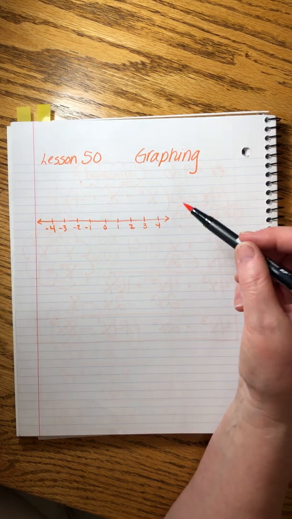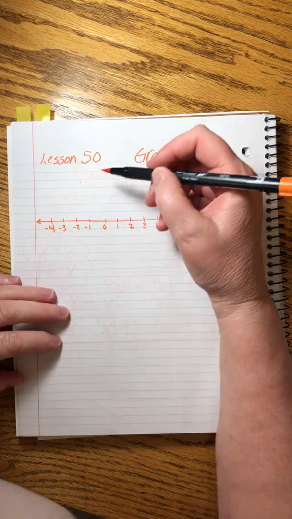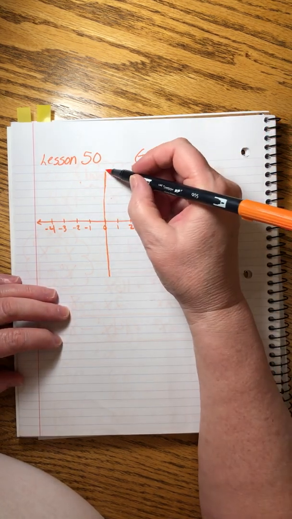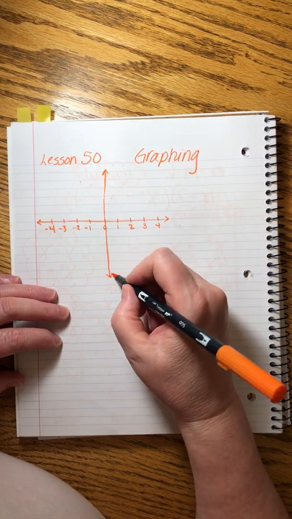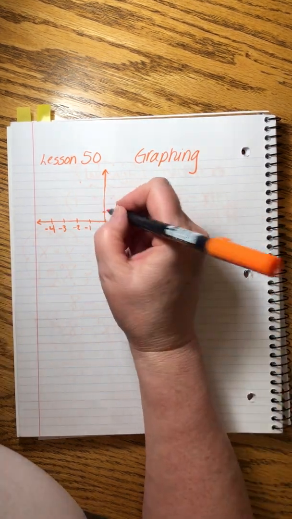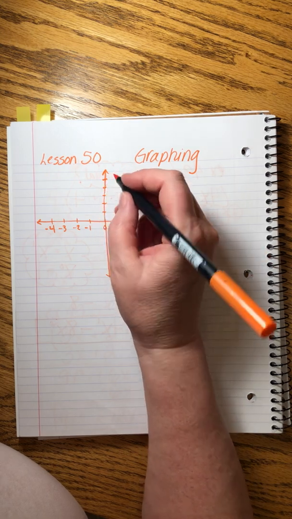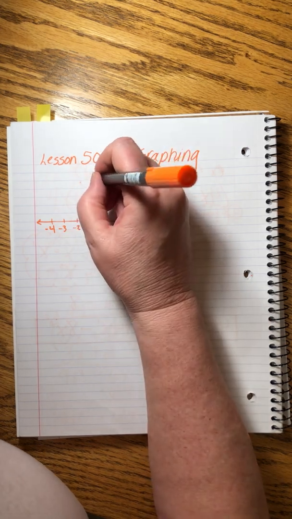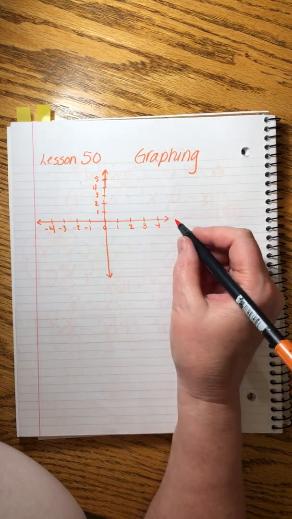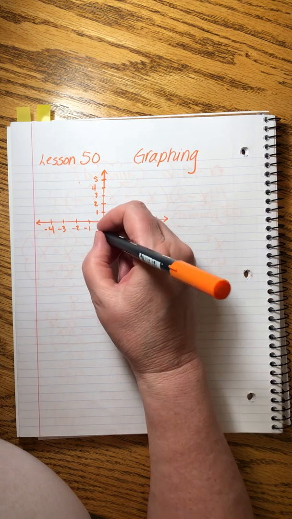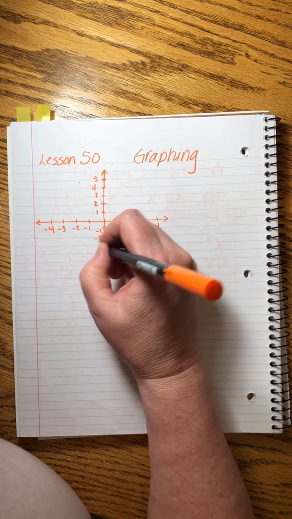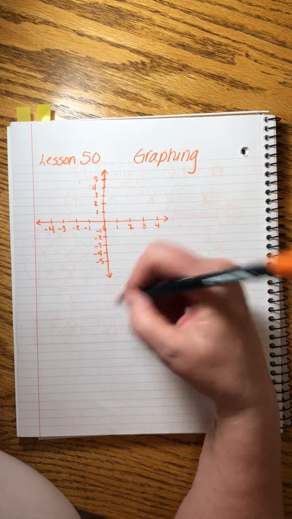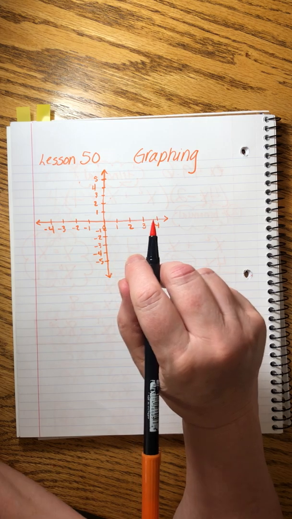Now, what makes this kind of graphing special is that it's two number lines. What? Look at that. It's a number line going through a number line. This one has the same kind of arrangement. The positives go up, right? The positives go to the right and the positives go up, and then the negatives go down. Okay, we can draw in as many as we like or need, right?